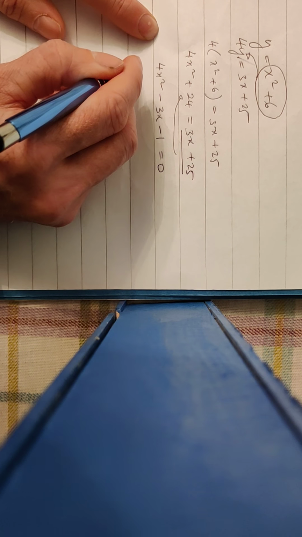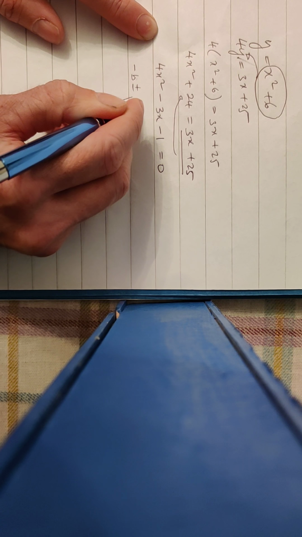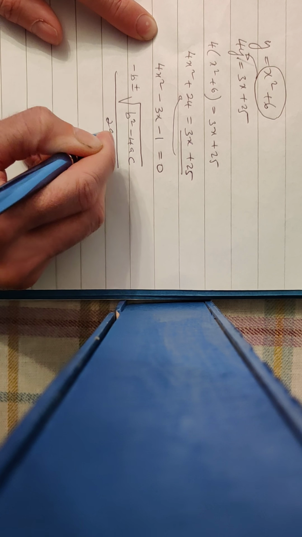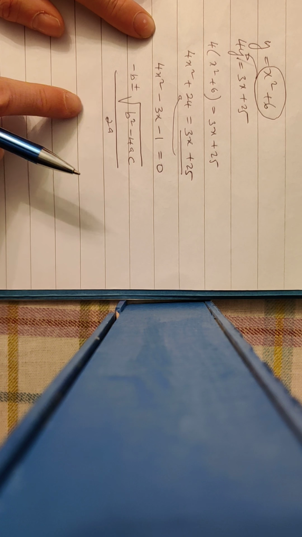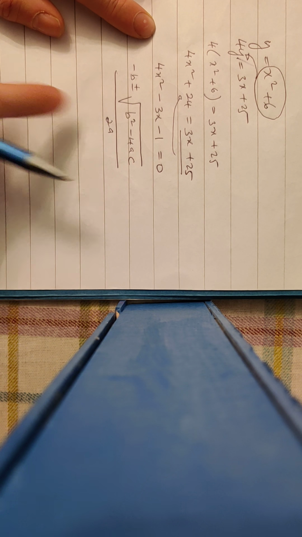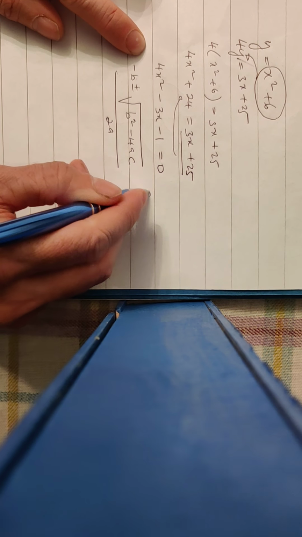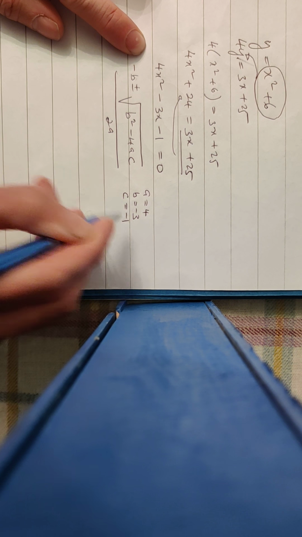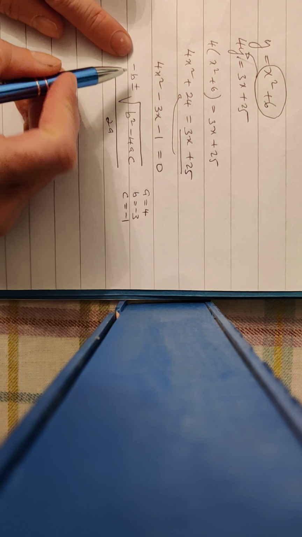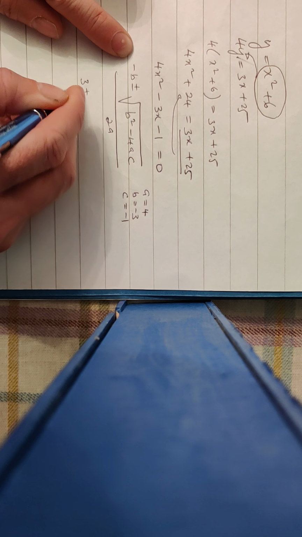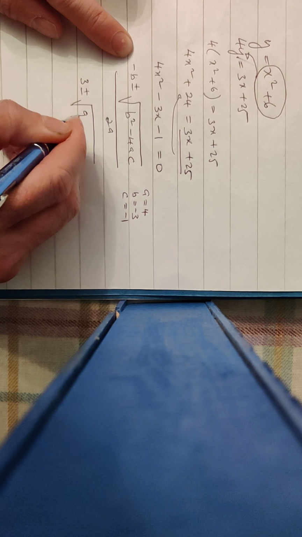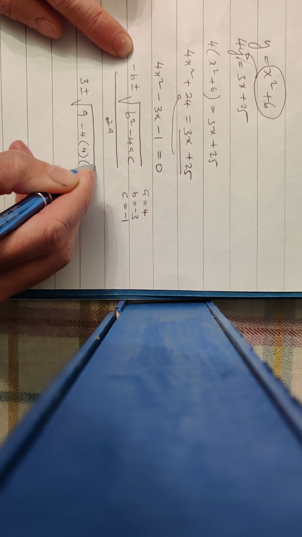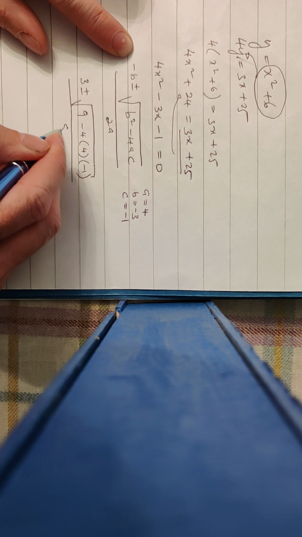Now the formula, to remind you, is x = (-b ± √(b² - 4ac)) / 2a. That's our formula there. If you put the numbers into that, you'll get your two x answers. Now if you look at this equation, a is 4, b is -3, and c is -1. Okay, so I'm going to put those in. Minus b is 3, plus or minus the square root of 9, that's b squared, minus 4 times -1. Okay, all over 2a, which is 8.